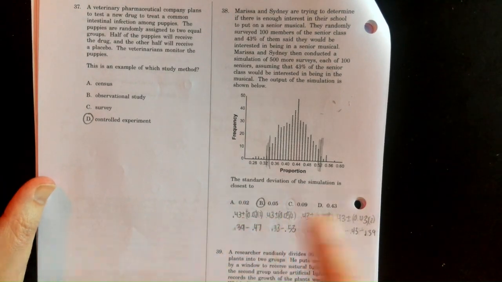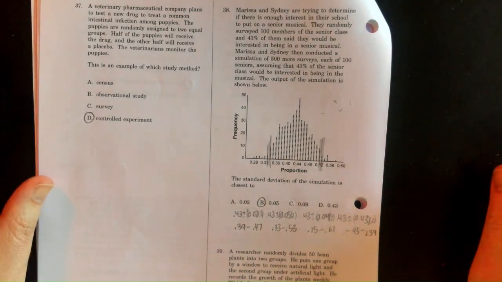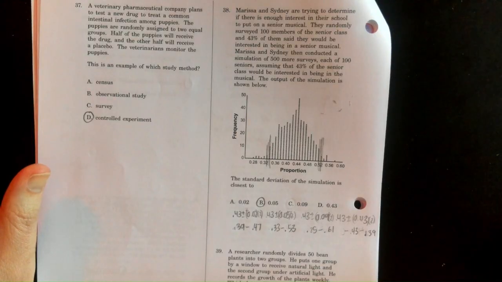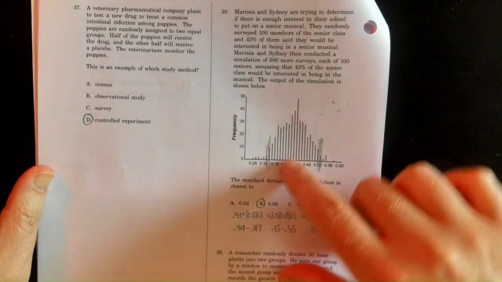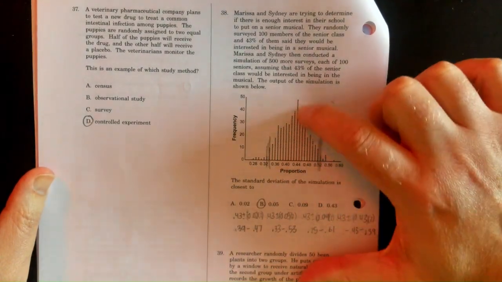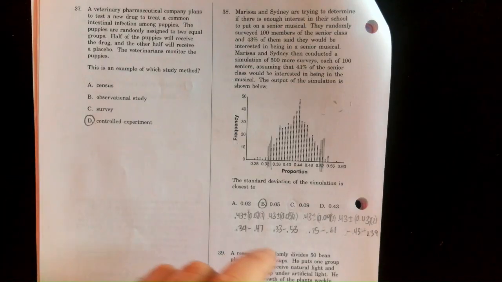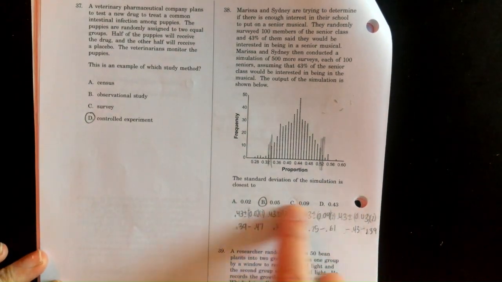so remember, we want 95% of the dots here to be within 2 standard deviations of the average. So if this is the average, you'll get plus or minus the standard deviation. These are all the possible standard deviations.